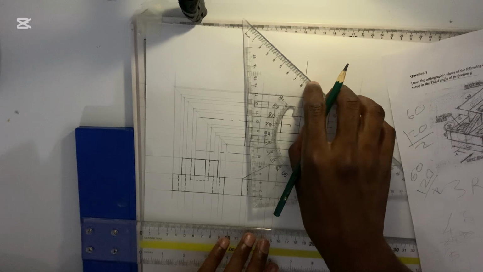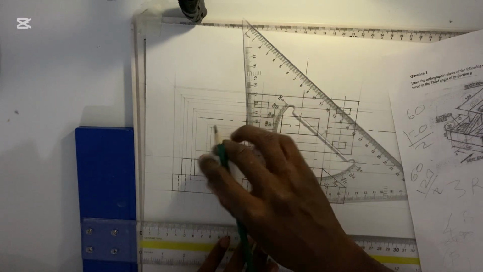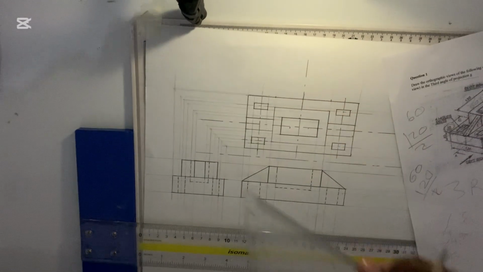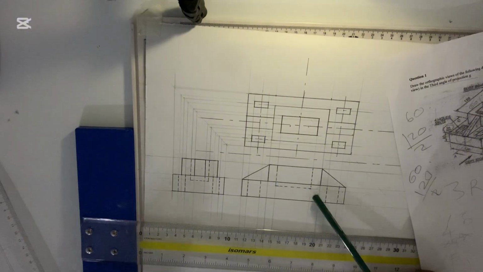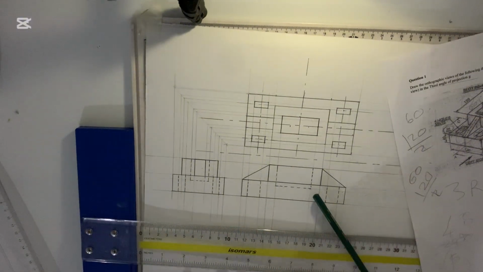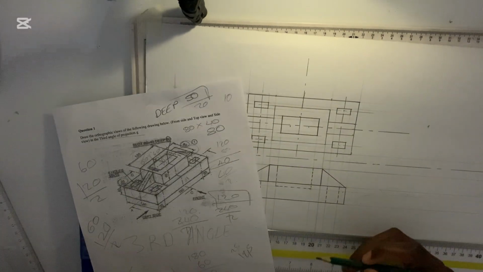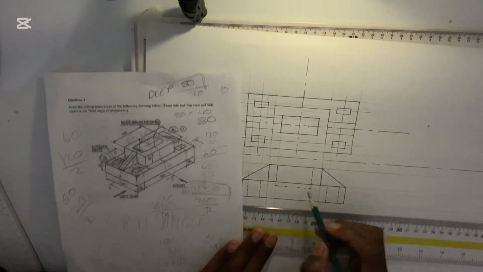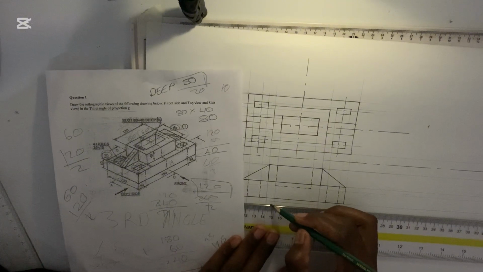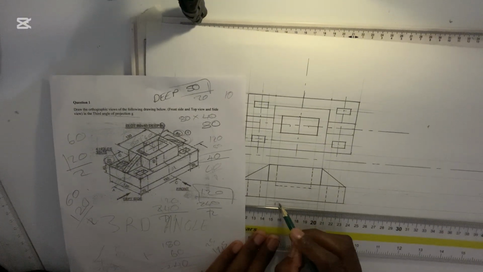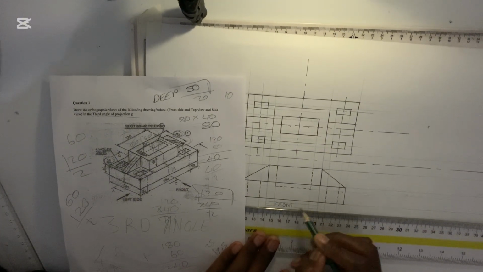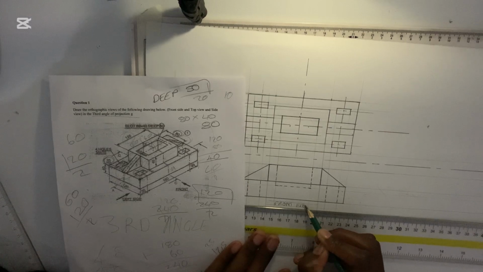Okay, so now you have your three views. You have the plan, the front elevation, and the left side elevation. So that's it for tomorrow's assignment. You can go ahead and write front view, front elevation.